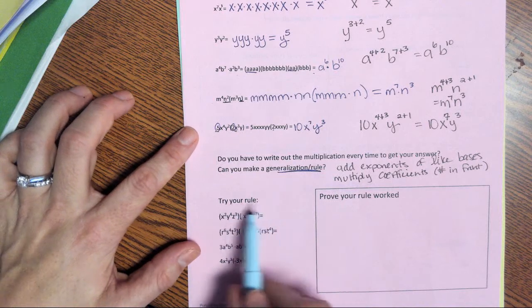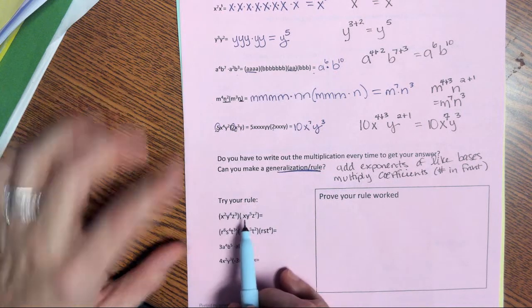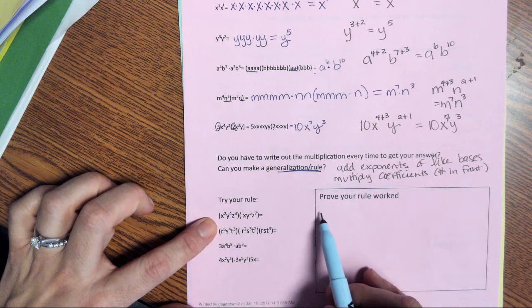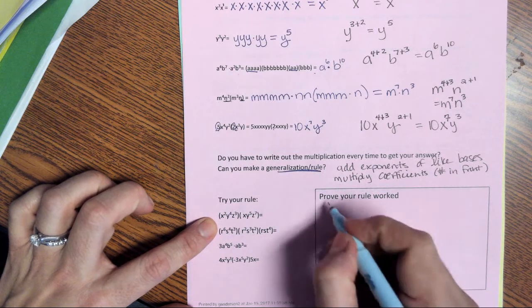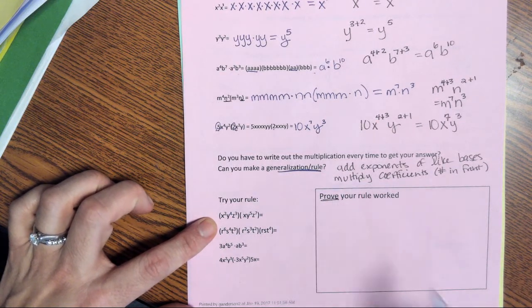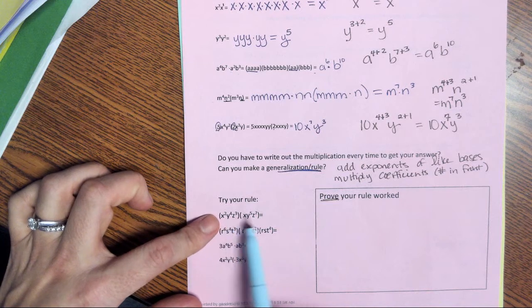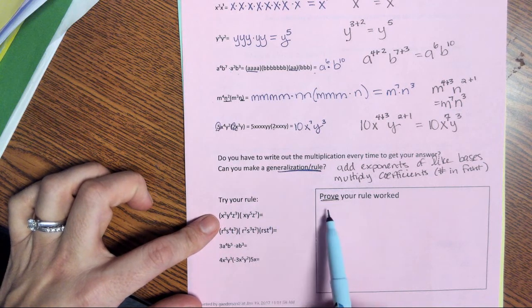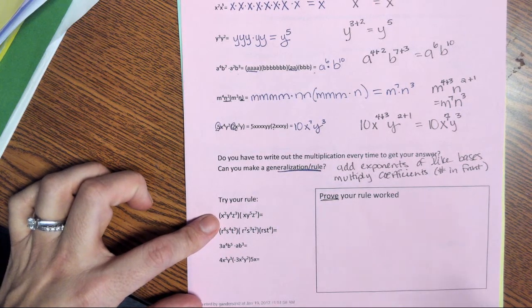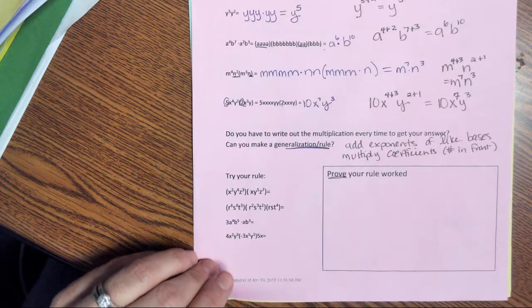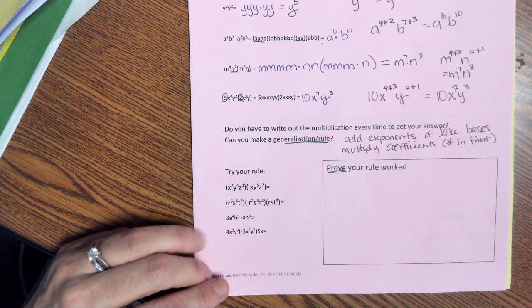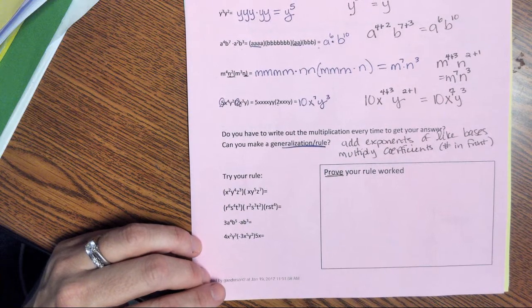Alright, you're going to try your rule. If you're having a hard time using the rule, you can write it out like the other examples, because that's how you're going to prove your rule worked anyway. You're going to get your answer and then prove it by writing it out over here anyway. When you're done with this sheet, you're going to check it, and then you will move on to the back with the next video.